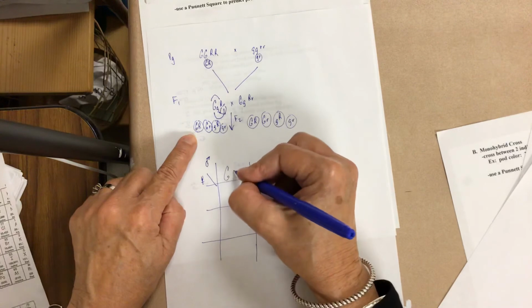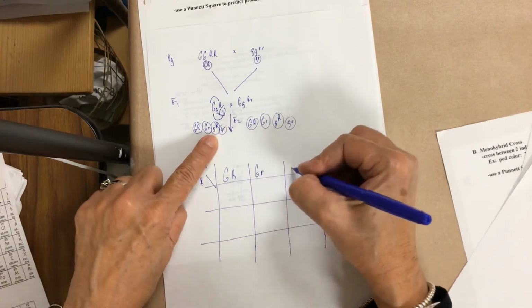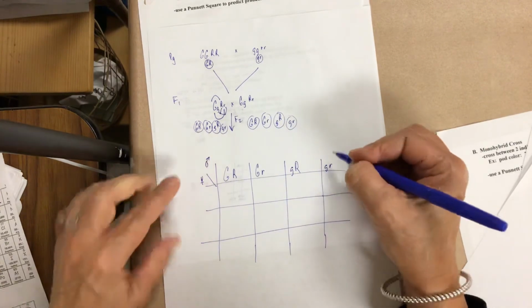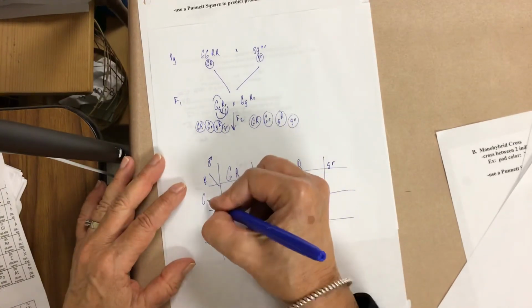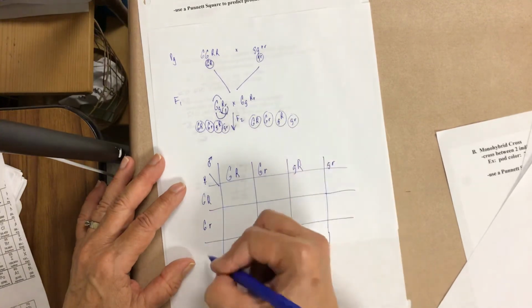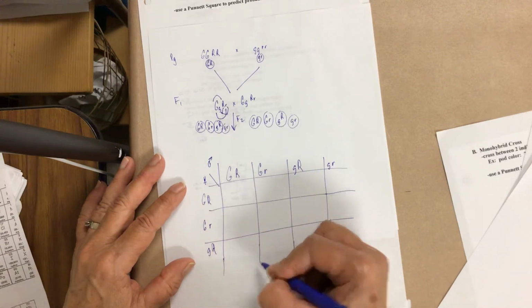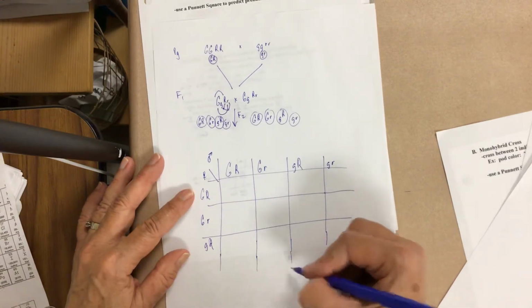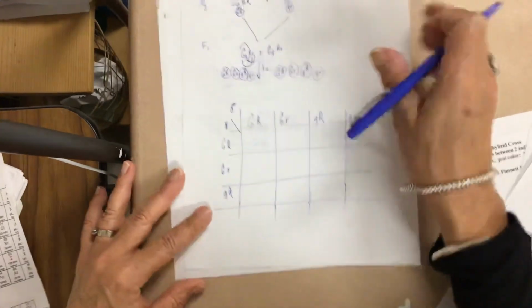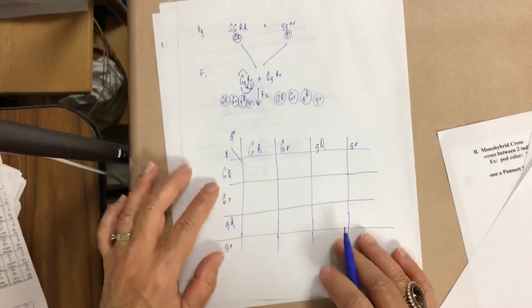He can give a big G big R, a big G little r, a little g big R, a little g little r. Mom's are the same down the side.